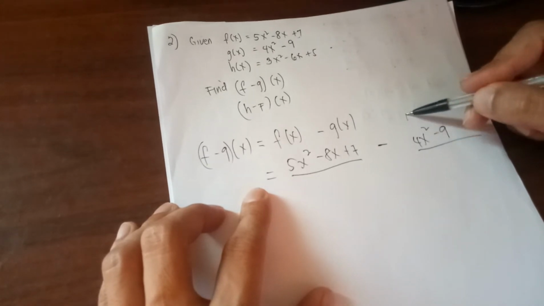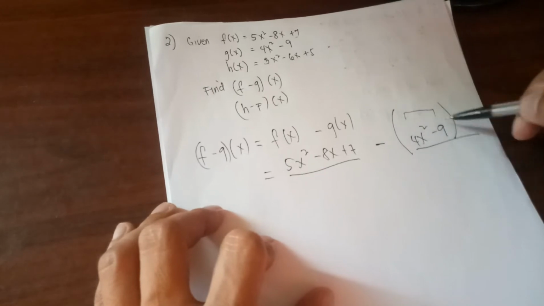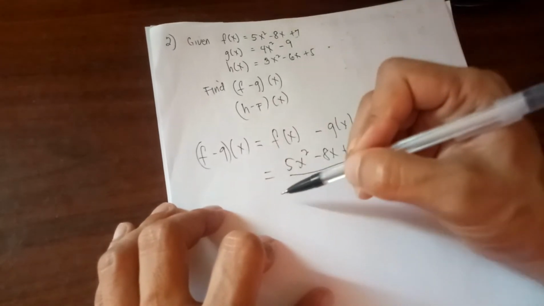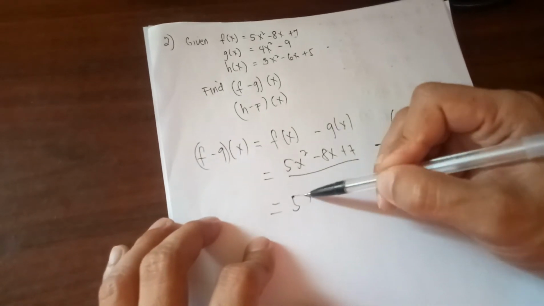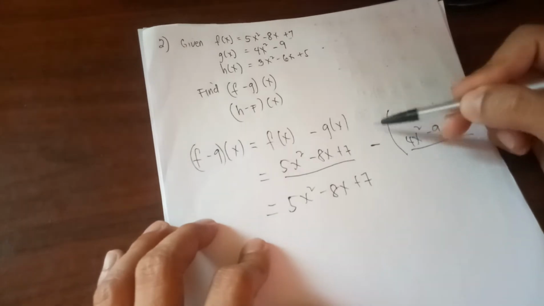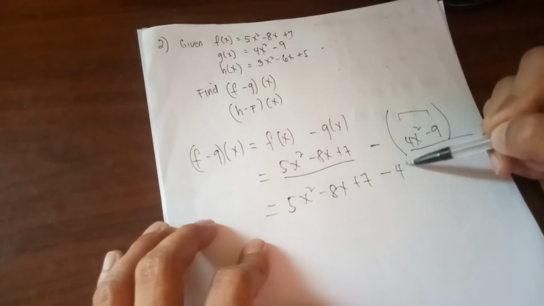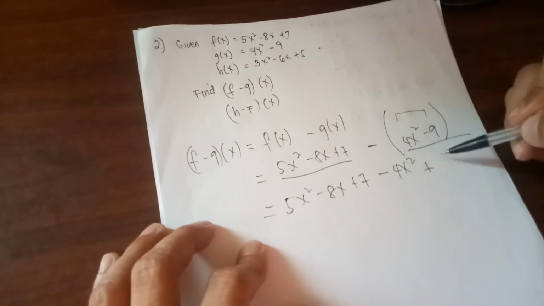In here, we have two terms, so we have to enclose this by parentheses because all of these terms should be subtracted from f of x. So simplify. 5x squared minus 8x plus 7. Negative times positive is negative 4x squared, and negative times negative 9 is positive 9.